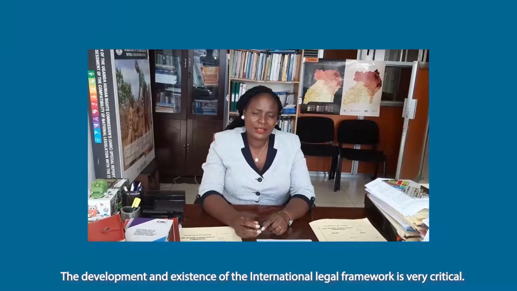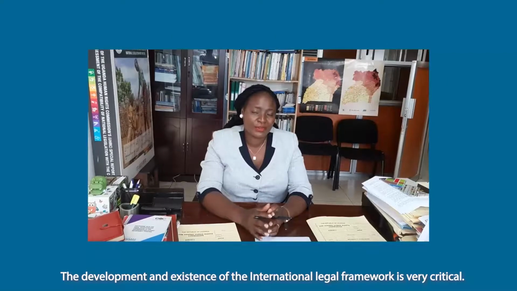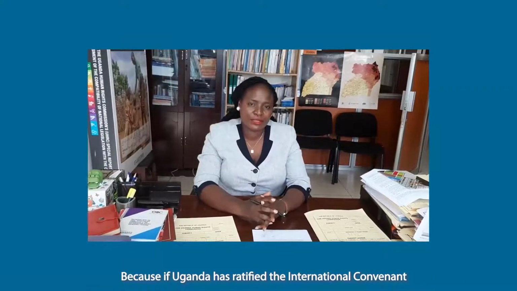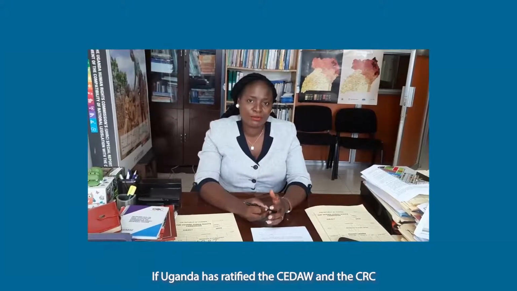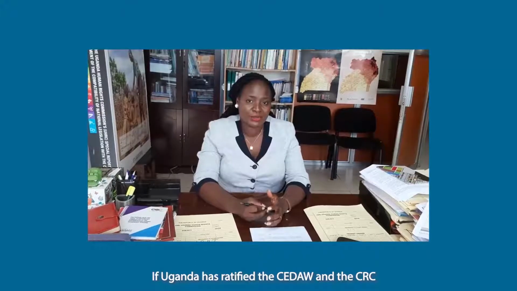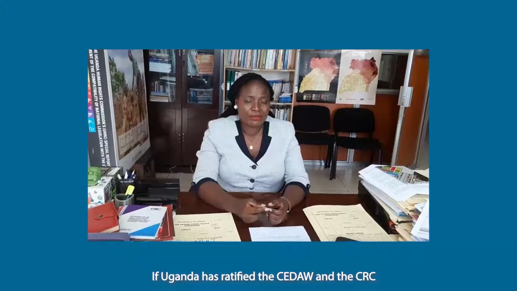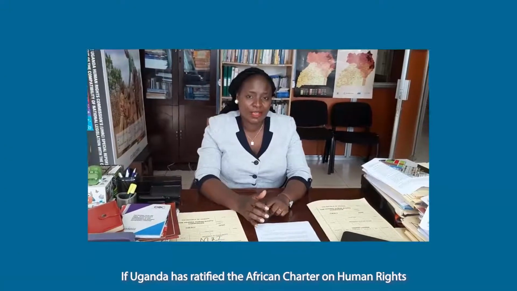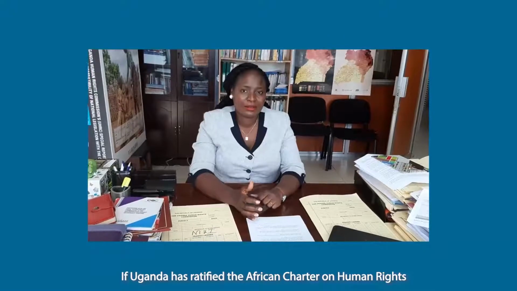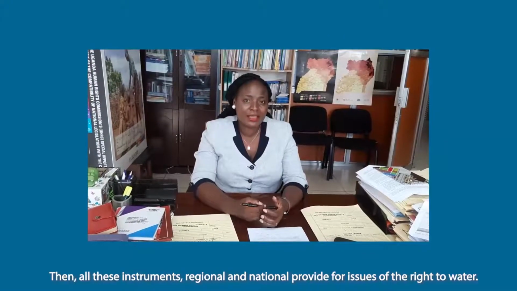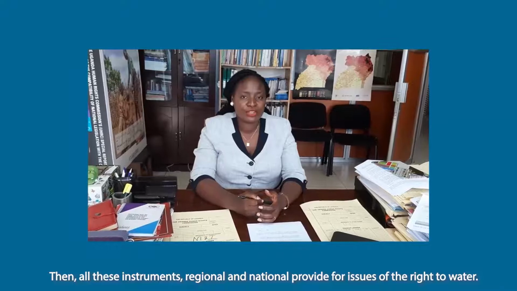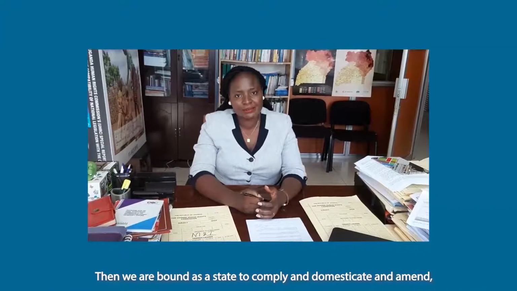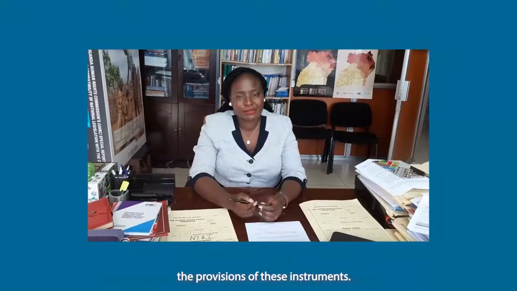The development and the existence of the international legal framework is very critical, because Uganda has ratified the International Covenant on Economic, Social and Cultural Rights, the Convention on the Elimination of all forms of Discrimination against Women, that's CEDAW, the Convention on the Rights of the Child, and the African Charter on Human and Peoples' Rights. All these instruments, regional and international, provide for the right to water, so we're duty-bound as a state to comply with, domesticate and implement the provisions of these instruments.